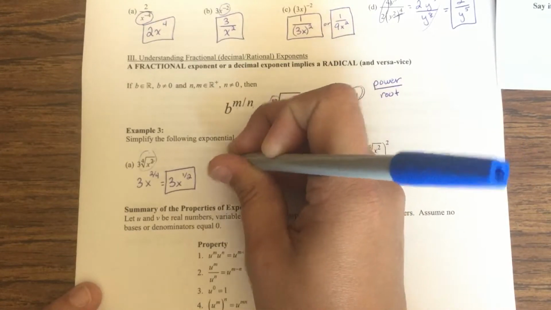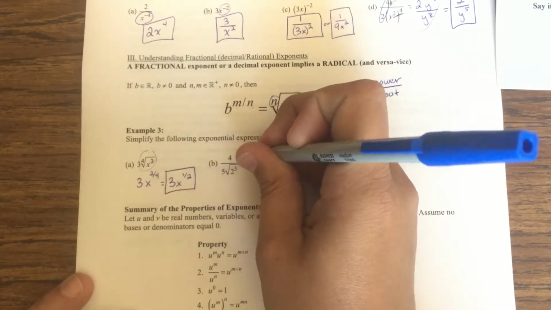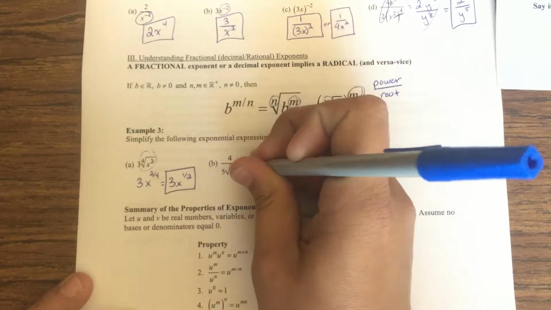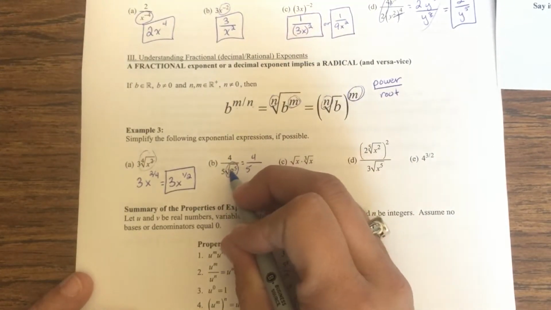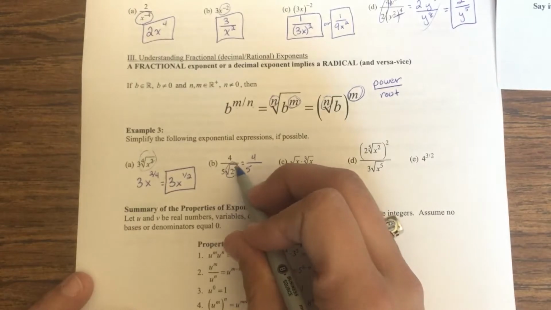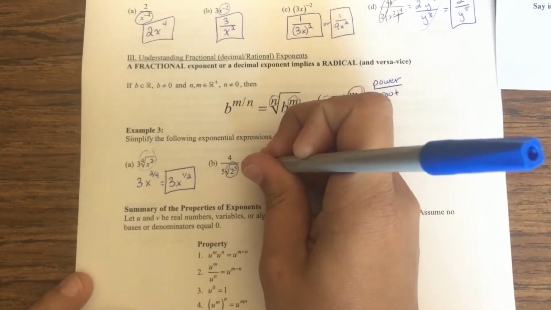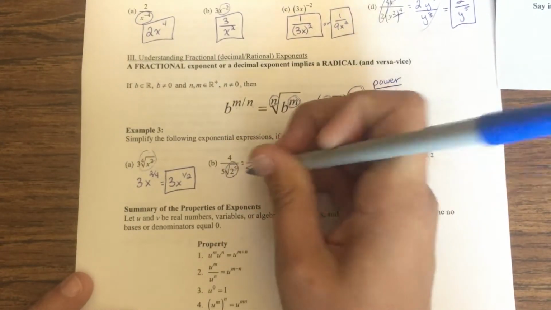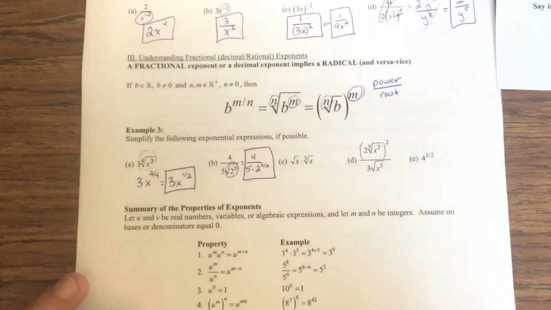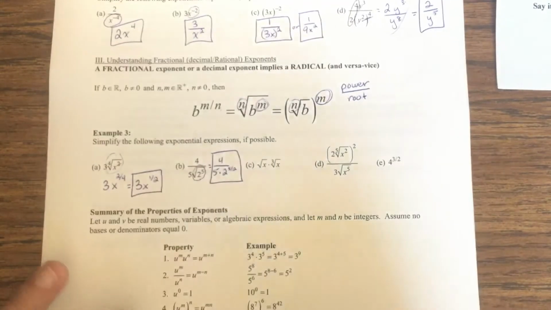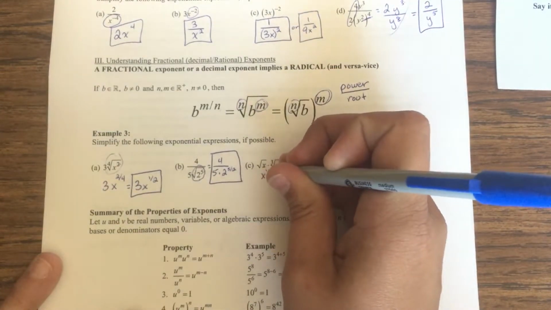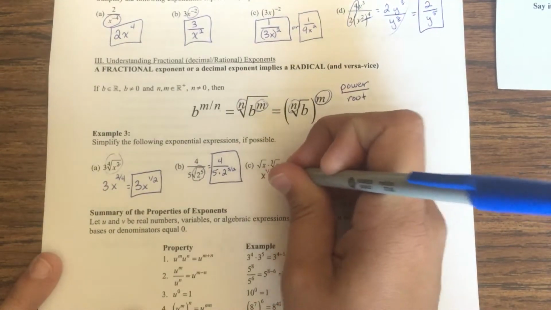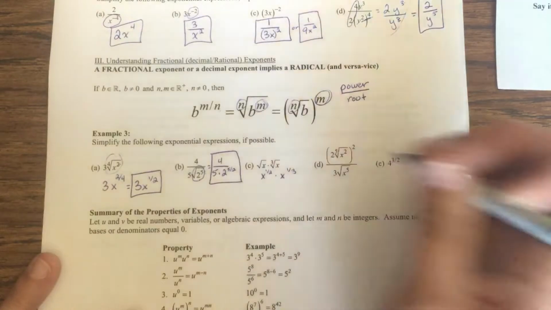I'm going to keep the coefficients and the constant on the top. But this is 2 to the power over root. So this is 2 to the 5/2. Okay? This guy right here, this is x to the 1/2. This is x to the 1/3, right?